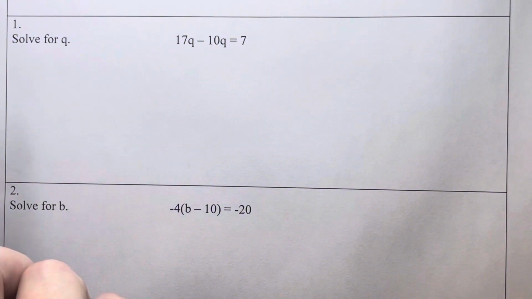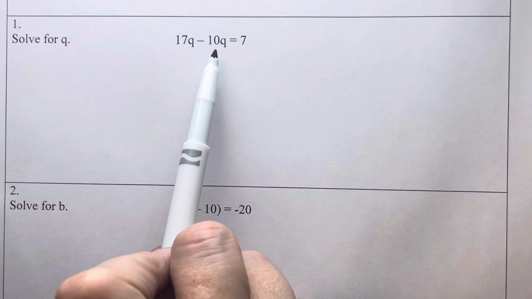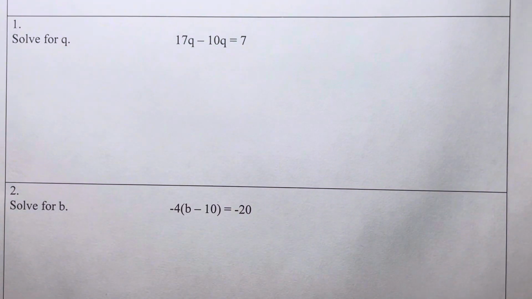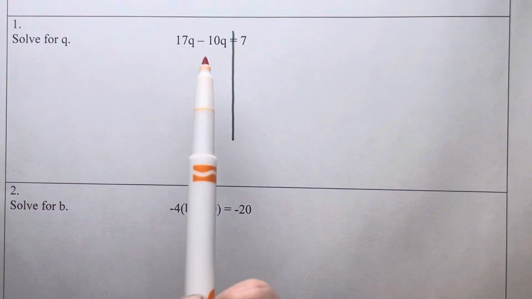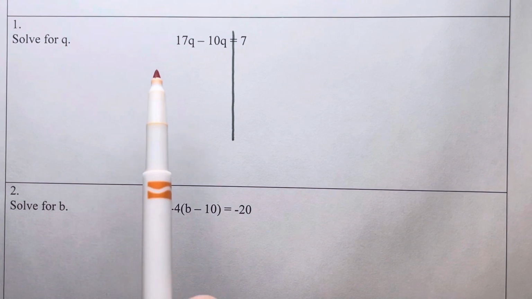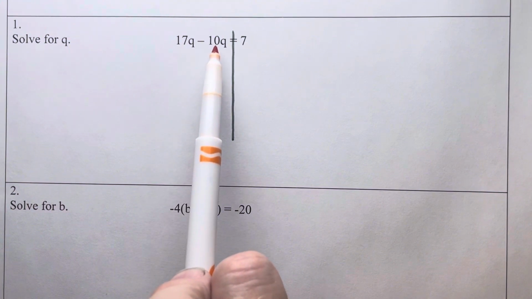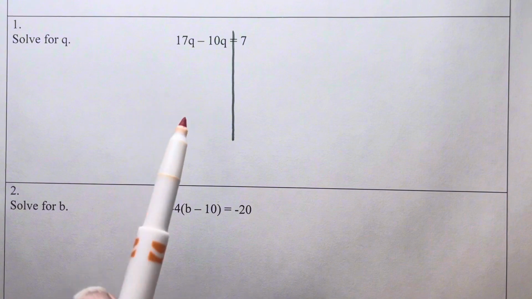Example 1. We're going to solve for q, where 17q minus 10q is equal to 7. Now that I've drawn my river through the equal sign, separating the left side of the equation from the right side of the equation, let's start solving. We saw in the introduction that there was a hint about whether or not you had variables on the same side of the river, if you had more than one of them. And we do. So that's what we're going to do first.